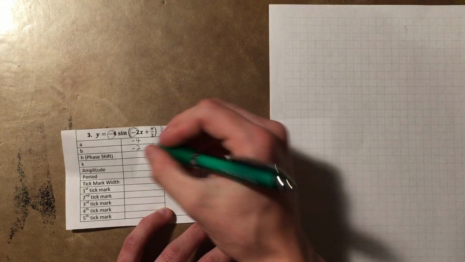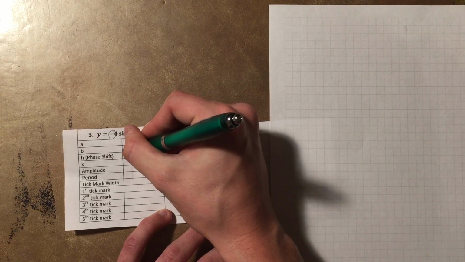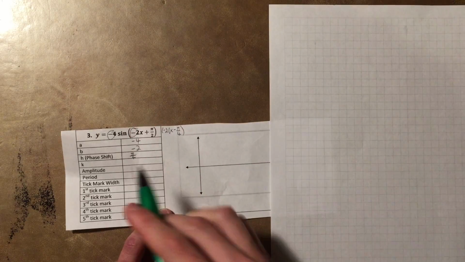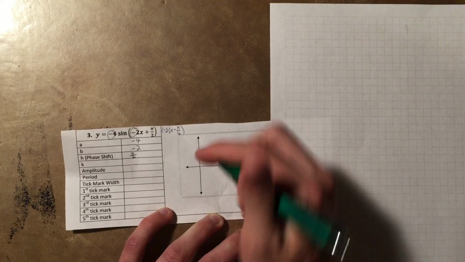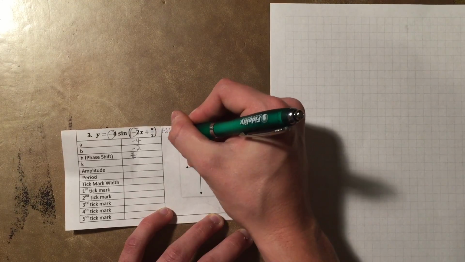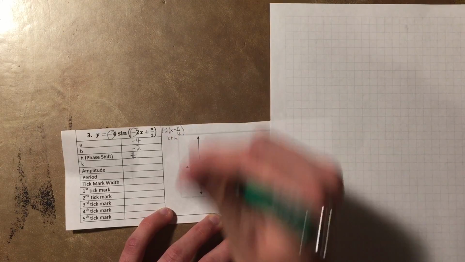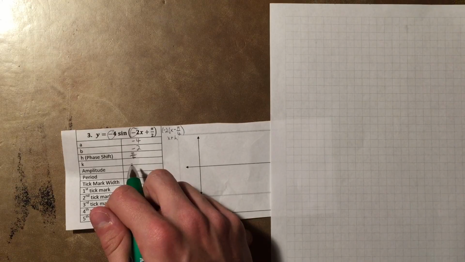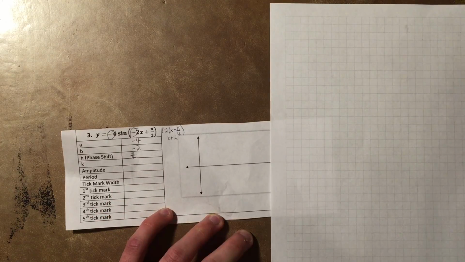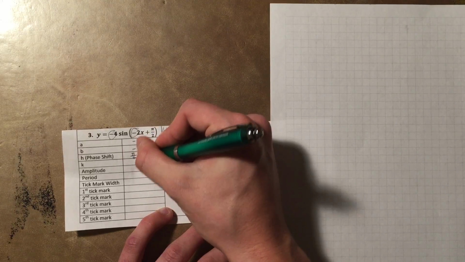Okay, so that would be a pi over 4, because remember, the h value is the opposite of that, because the parent function is x plus h. Yes. Okay, now for k, we have none, because that is found outside of the equation, as you already said.